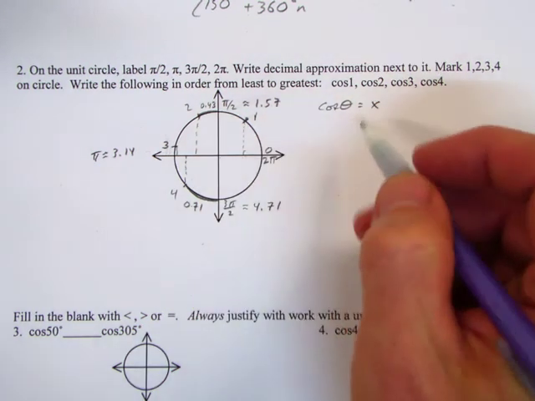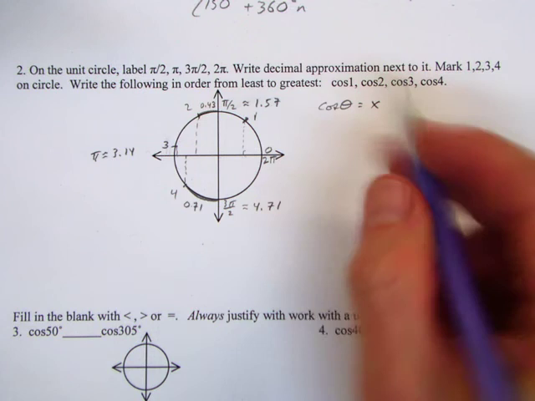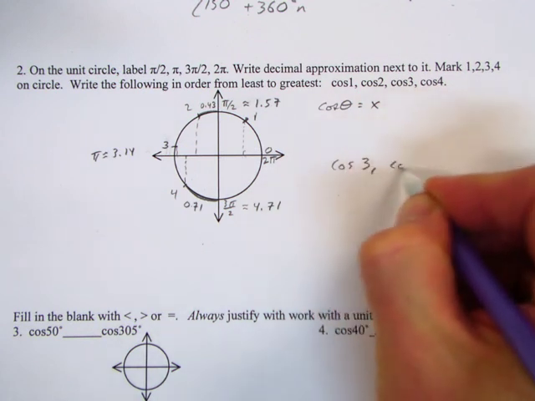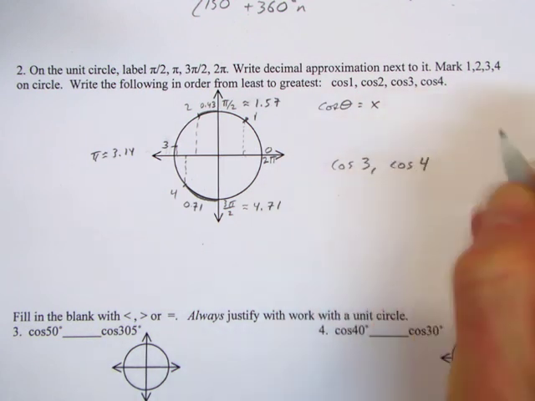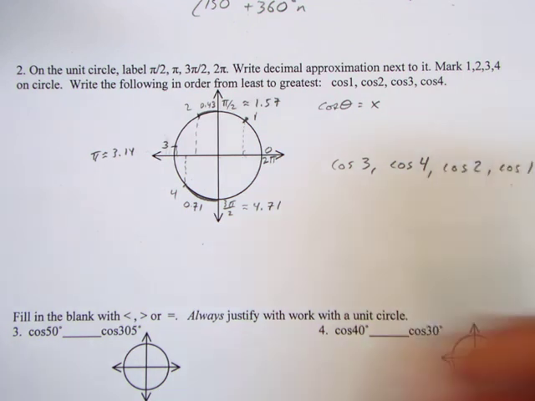So what is the smallest value? Well, we're going to look at what's the smallest negative. That would end up occurring right there at cosine of 3. And then the next biggest would be cosine of 4, cosine of 2, cosine of 1.